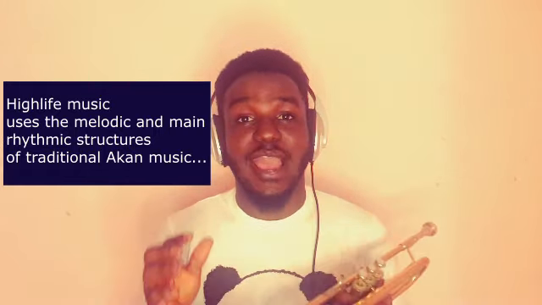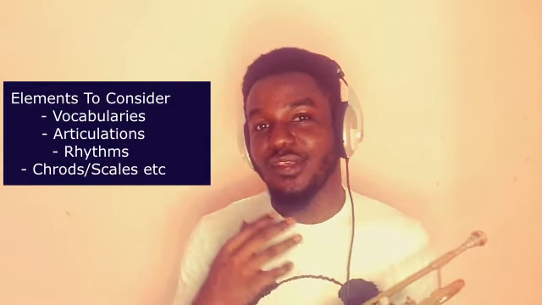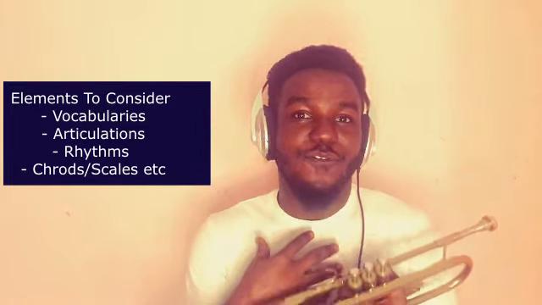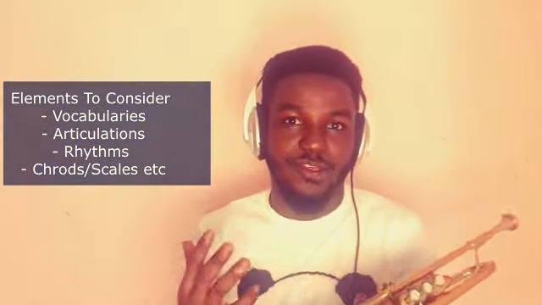And as simple as Highlife music can be, it can be tricky and confusing at some point when it comes to expressing yourself, because you've got vocabularies to consider, you've got articulation to consider, you've got reading to consider, you've got chords and your feel, your soul. That soulful sound, soulful expression as well. You have to consider all of these elements before you can actually deliver so well and brilliantly in that style of music.